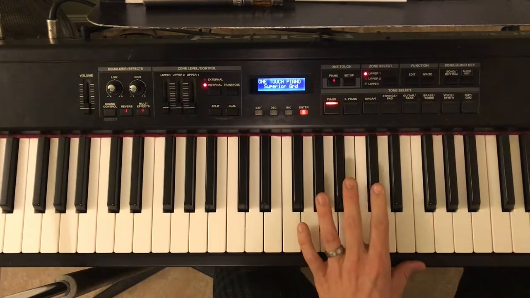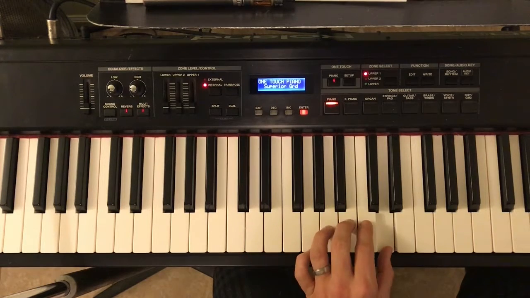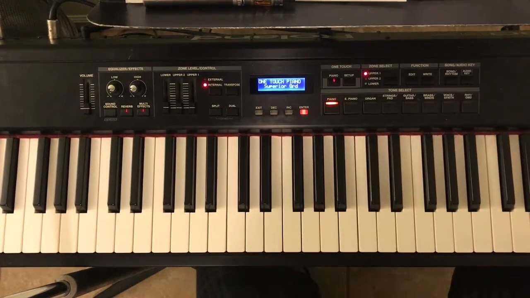All right, so you see we had that C sharp. Let's try it with a C natural and see how it sounds. Incorrect, right? So you see why it's important to observe the keys, right?